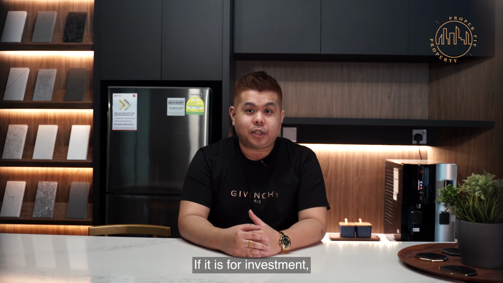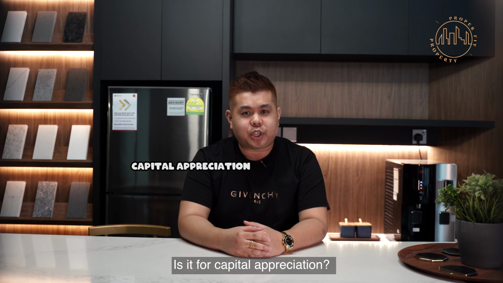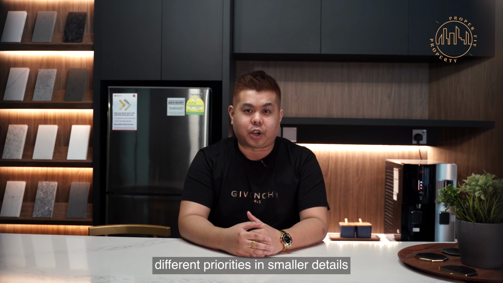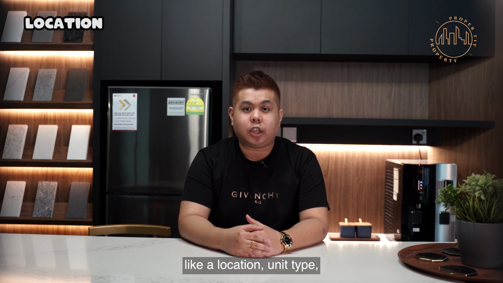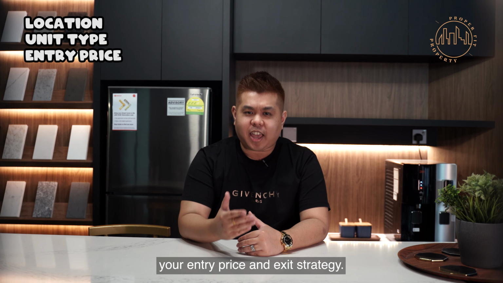If it is for investment, we will need to identify what your investment goal is. Is it for capital appreciation or rental yield? Because different goals will determine different priorities in smaller details like the location, unit type, and most importantly, your entry price and exit strategy. For example, for rental yield, you might want to look for smaller quantum units with many amenities in the surroundings that help to drive up the rentability, thus having a better chance of demanding a higher rental. As for capital appreciation, for every specific location, we will need to identify who your future buyers are.